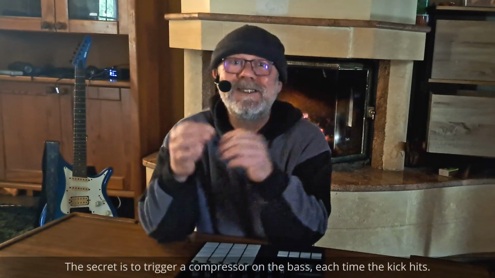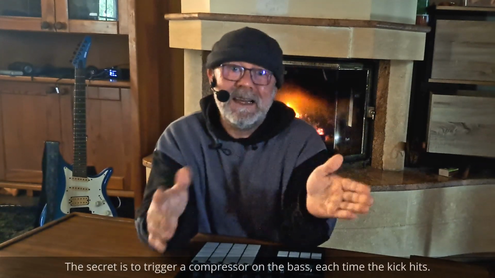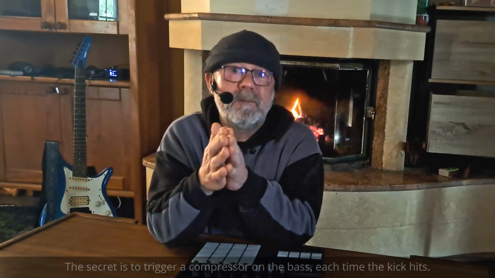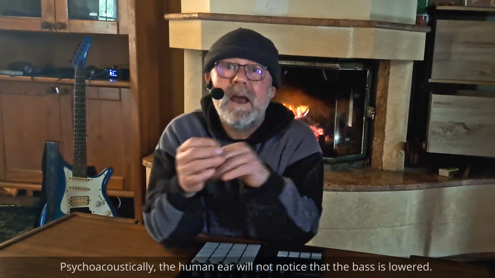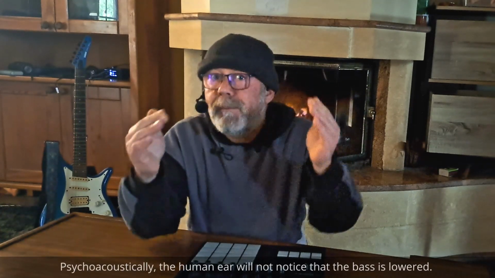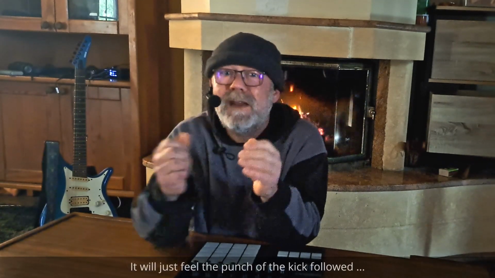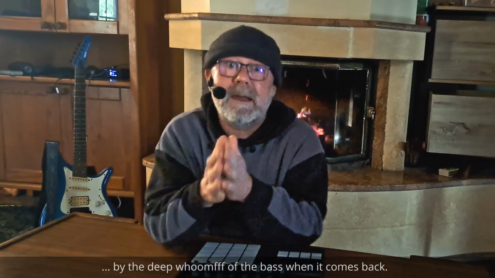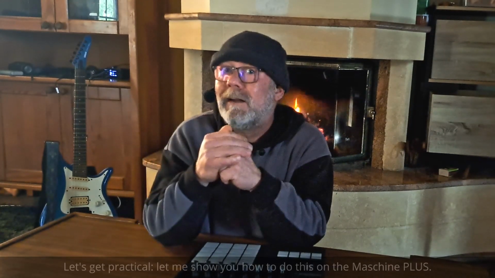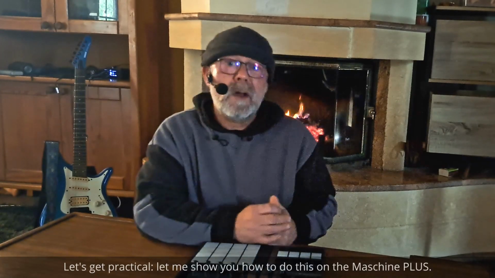The secret is to trigger a compressor on the bass each time the kick hits. Psychoacoustically, the human ear will not notice that the bass is lowered. It will just feel the punch of the kick, followed by the deep vroom of the bass when it comes back. Let's go practical. Let me show you how to do this on the Maschine PLUS.